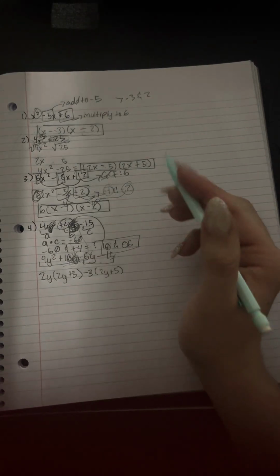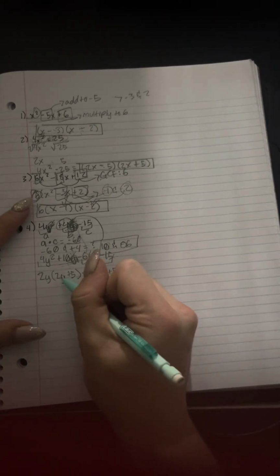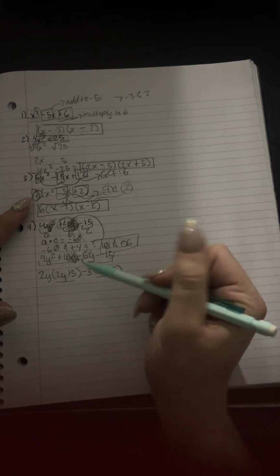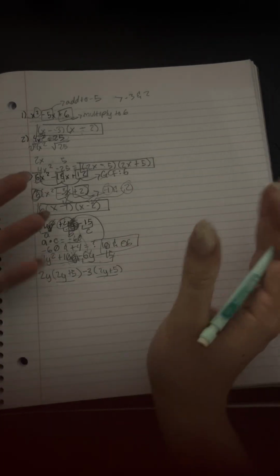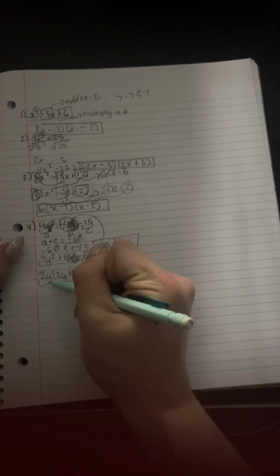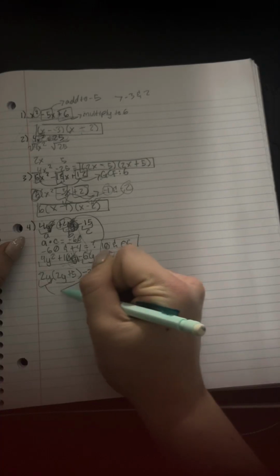Now, we have to factor out the common binomial factor. So what's this going to look like? Well, here, if you notice, these two are actually the same thing. That's perfect, because that means that you did this part right so far. This is going to be one of our binomials. Now, whatever number is on the outside of here, not inside the parentheses, is going to be your other binomial.